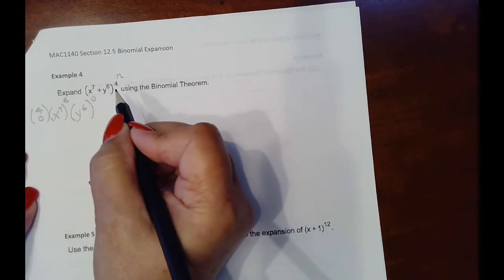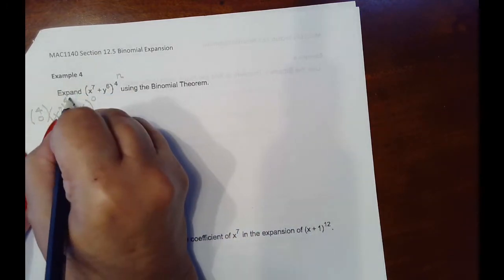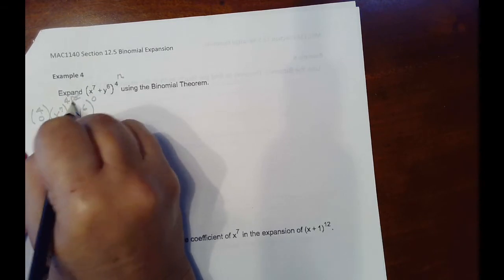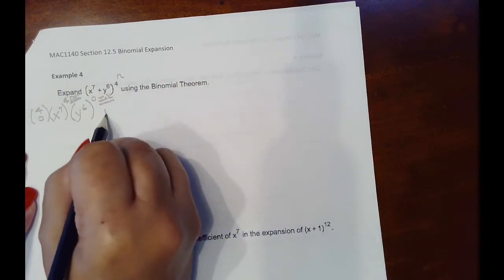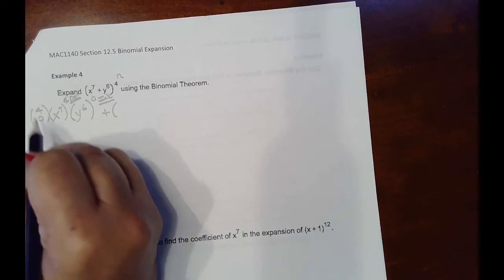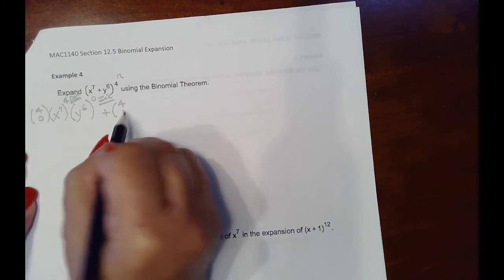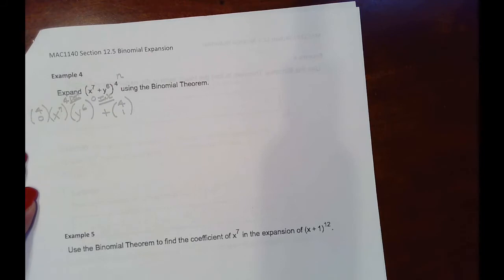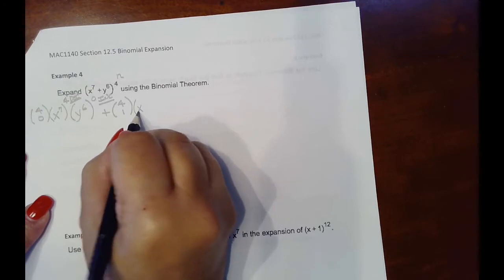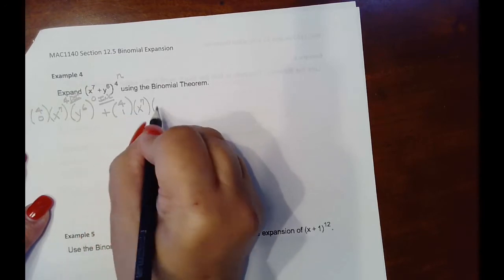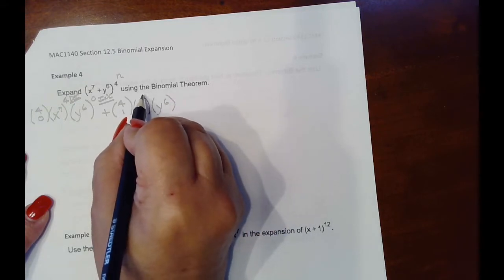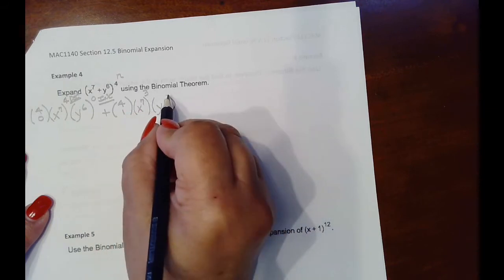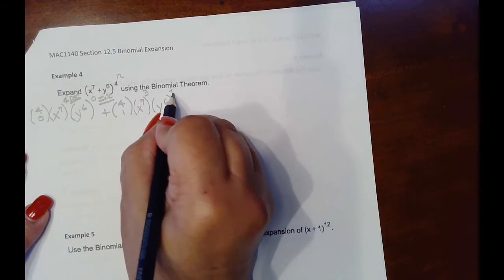You might want to put these 2 notes on the powers. This one is going to be going down, and this one is going to be going up. Maybe that helps you focus. Then the next coefficient, instead of 4 over 0, would be 4 over 1. And then it would be the first term of the binomial and the second term of the binomial, and don't forget the power on the first term is decreasing, so now it's 3, whereas the power on the second term is increasing, so now it's 1.